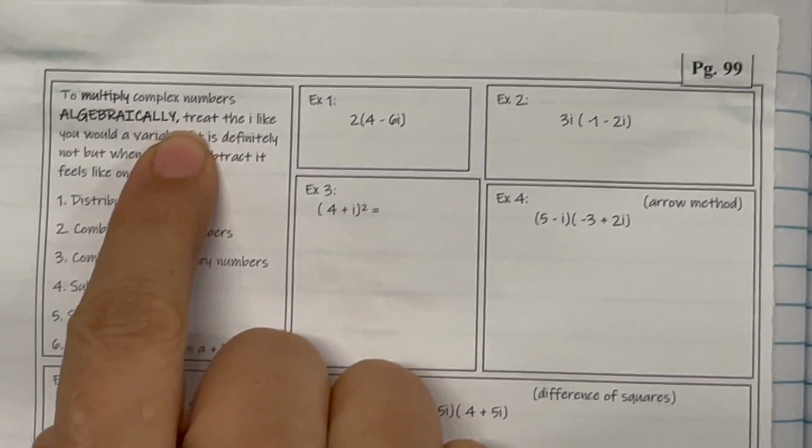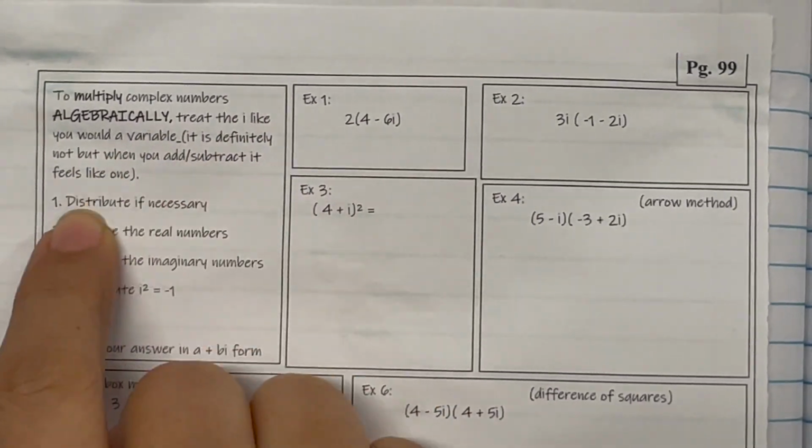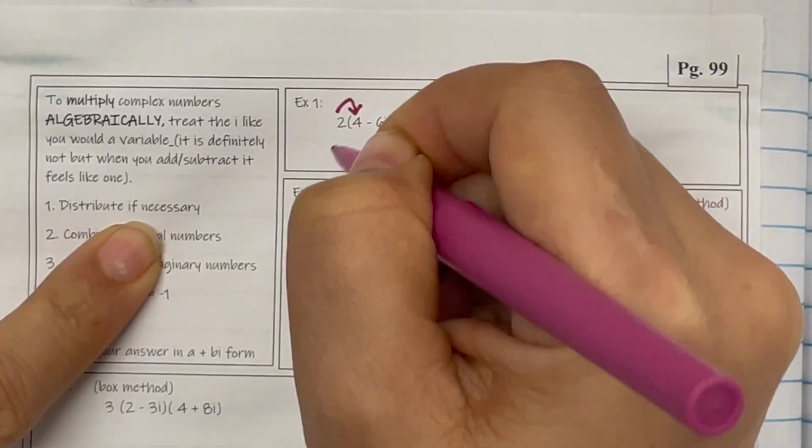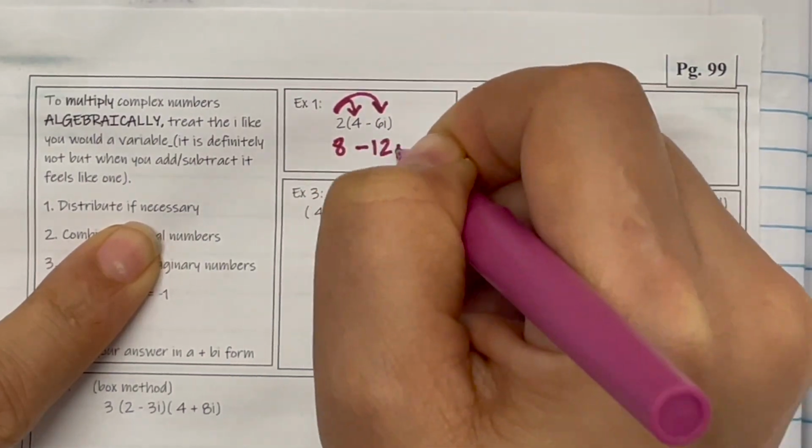Take a look at multiplying complex numbers. There's several ways to multiply complex numbers. We're going to look at algebraically first. Treat the i like you would a variable. It's not a variable, but that's what we're going to do. All right, so we're going to distribute if we can.